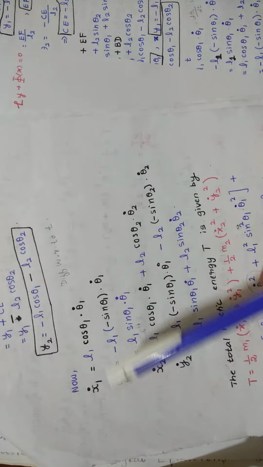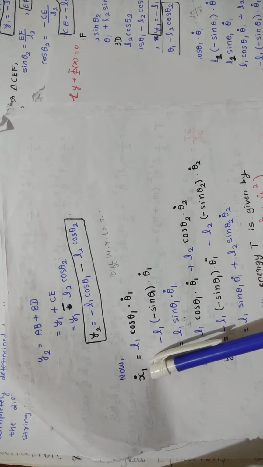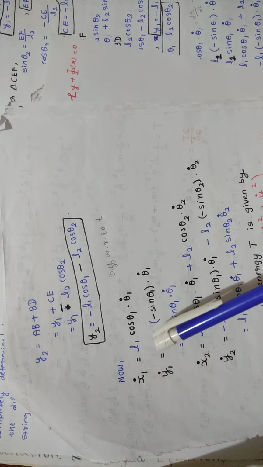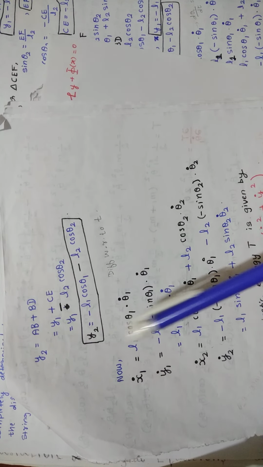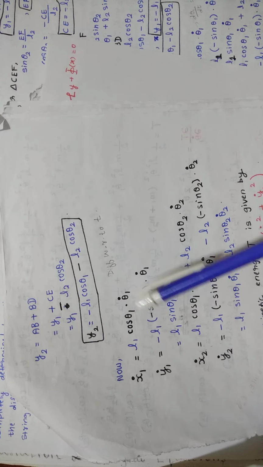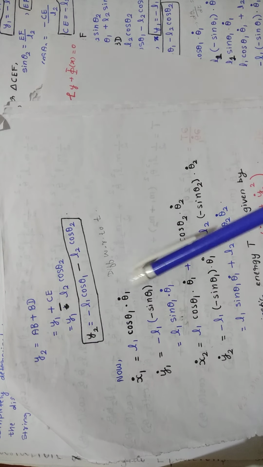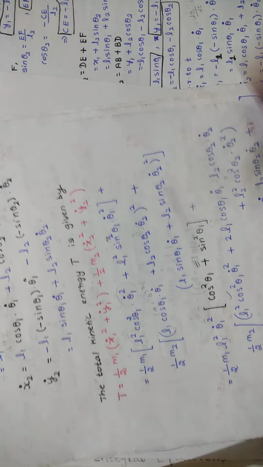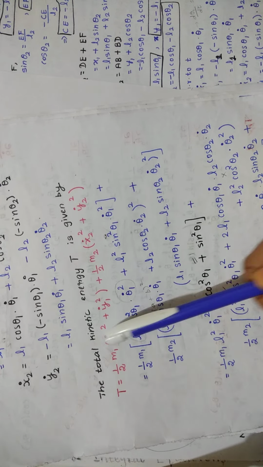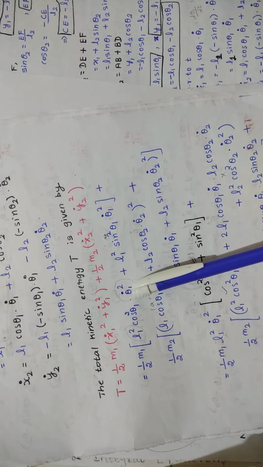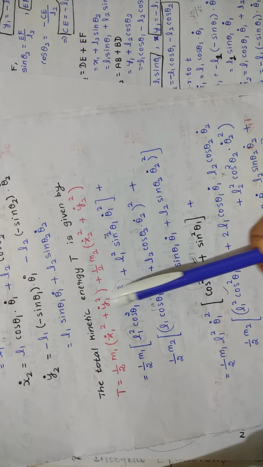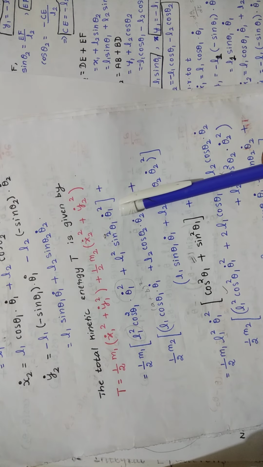So you have x1 dot. So when you write x1 dot square, what will you write? L1 square cos square theta 1 into theta 1 dot square. That is how you write x1 dot square, right? So that is what you are writing here also. So after you finish writing x1 dot square, put a plus and then write y1 dot square, so that you will get this.